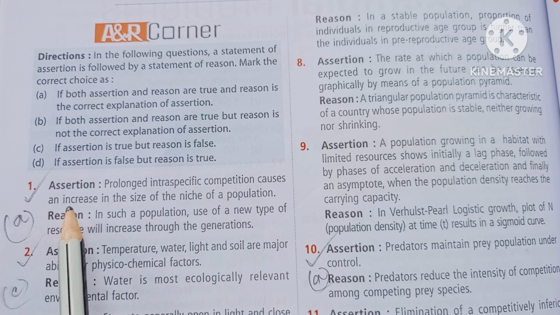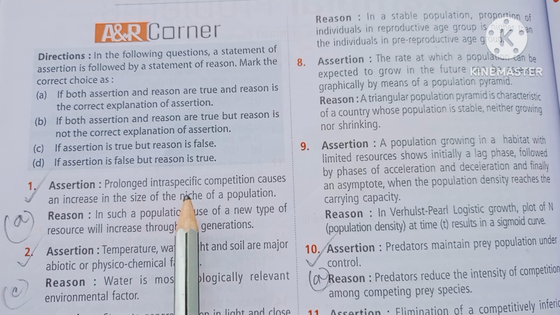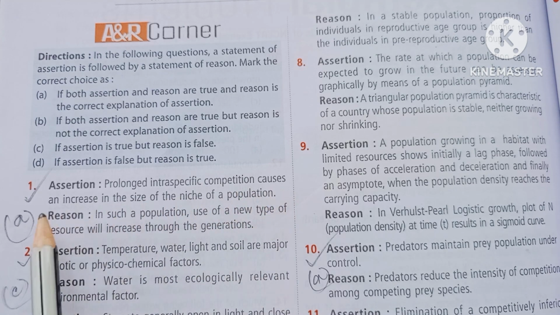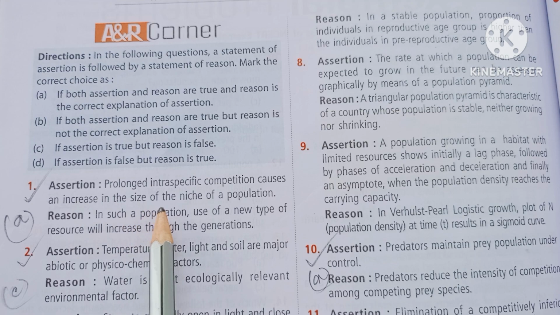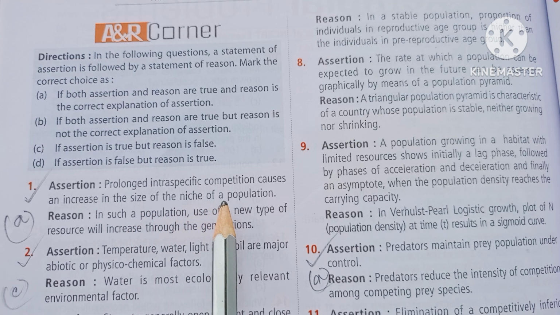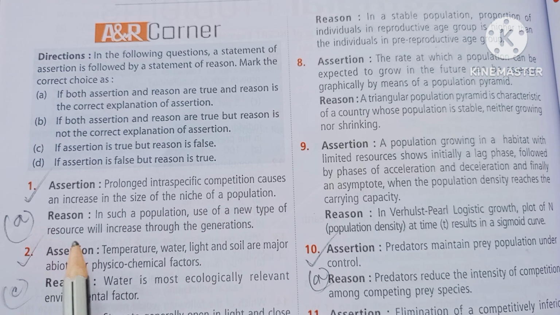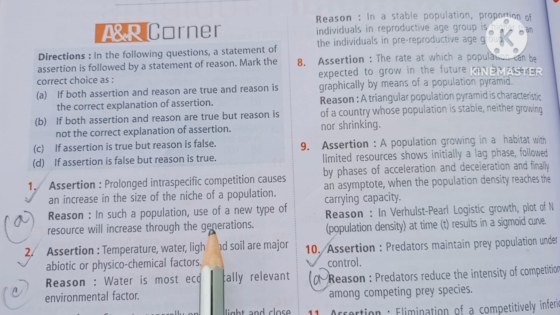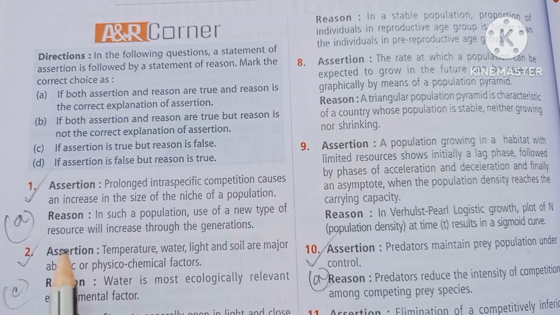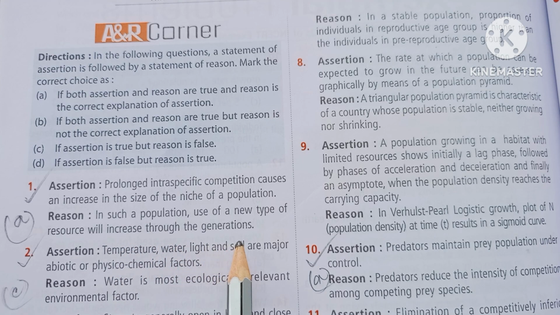Number 1. Assertion: prolonged interspecific competition causes an increase in the size of the niche of a population. Reason: in such a population, use of a new type of resource will increase through the generations.